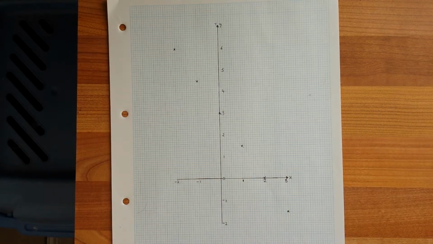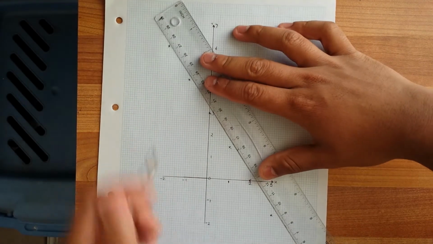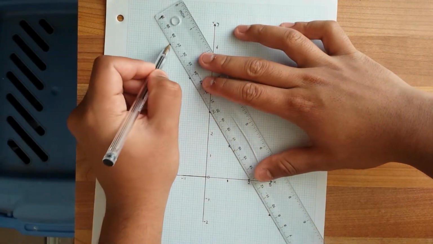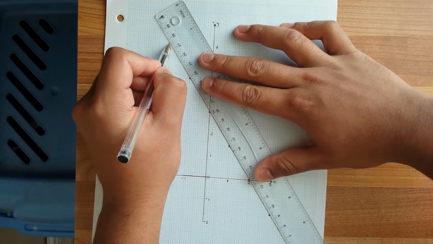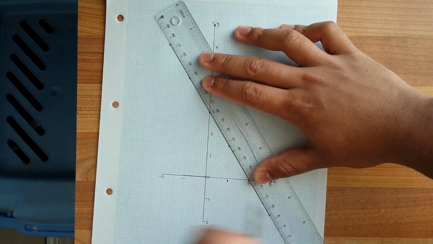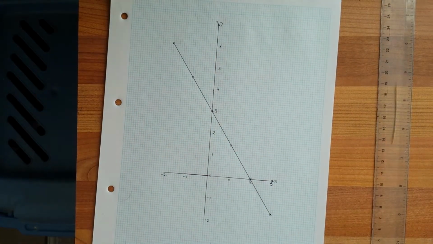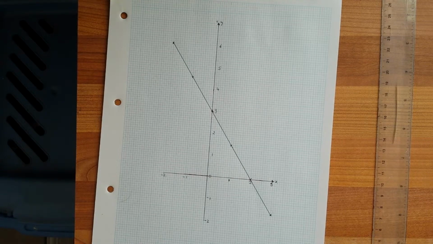Next, take out your ruler and join the points. As this will be a straight line, you can join this up completely. And there you have the line 3x + 2y = 6.